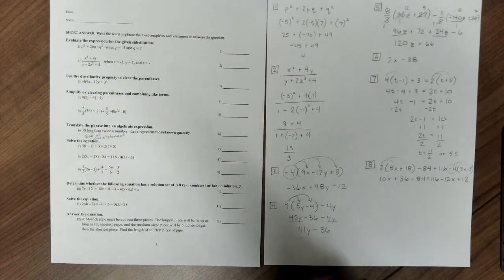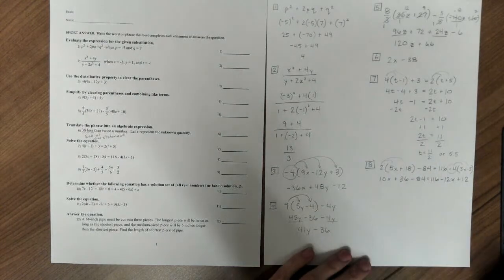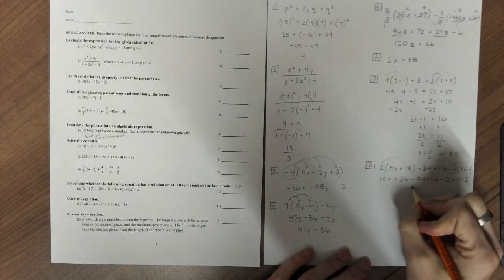Now we combine like terms on each side. On this side we can do 36 minus 84, which gives us a negative 48.